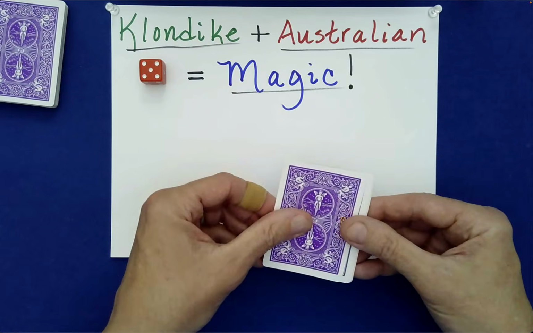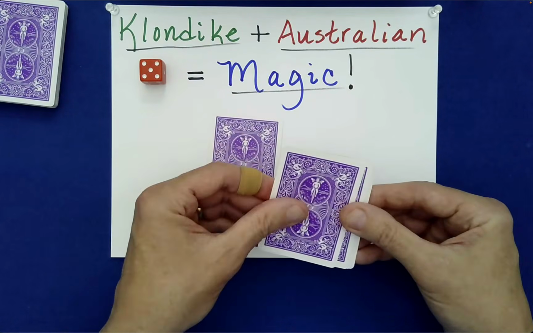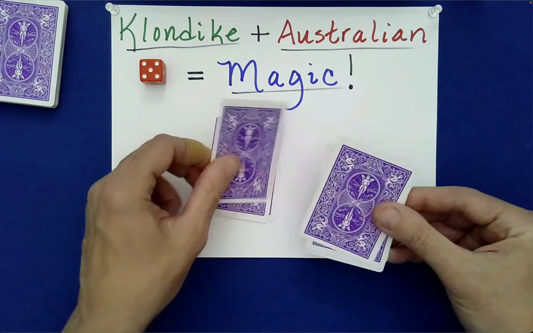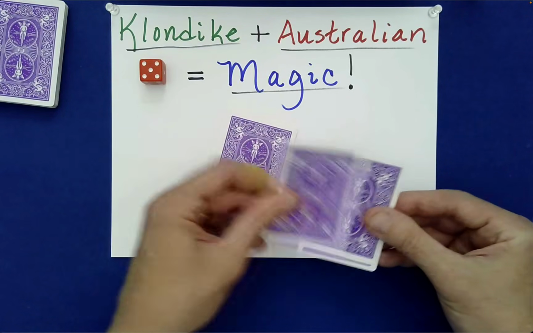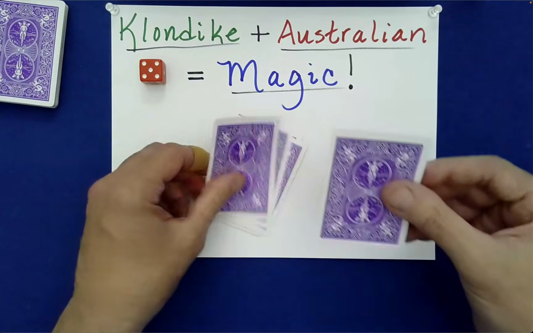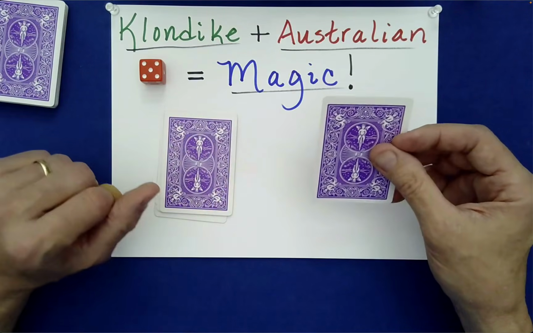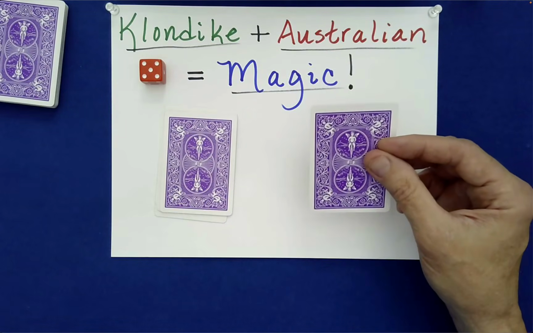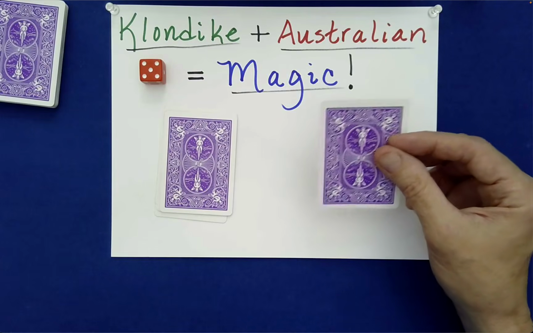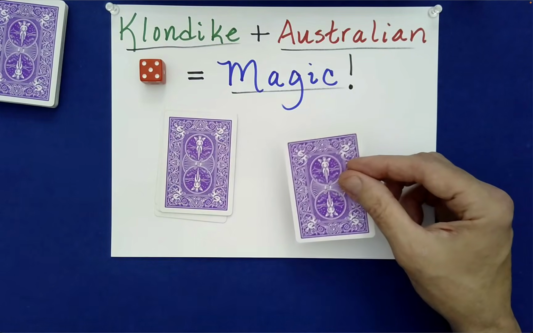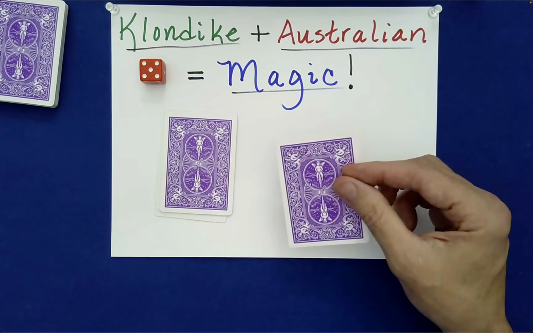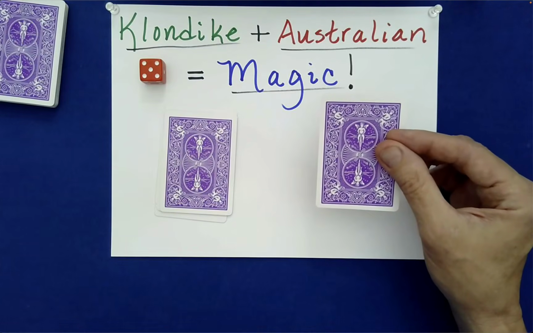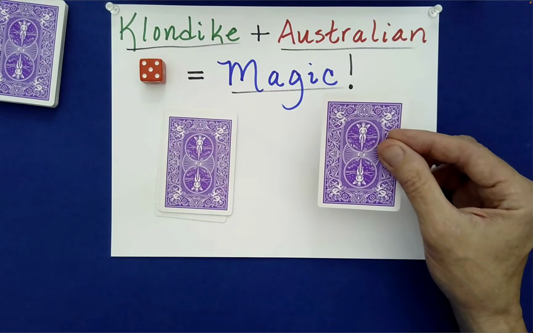So how it works is you put the first card down, the next one goes under, down, under, down, under, down, under, down, under, down, under, down. And it will leave you with a single card at the end. Now, I don't know what kind of card this would need to be surprising in any way, to prove our point that the Klondike Shuffle paired with the Australian Shuffle indeed achieves magic. But let's just see what card is left at the end of this mixing routine.